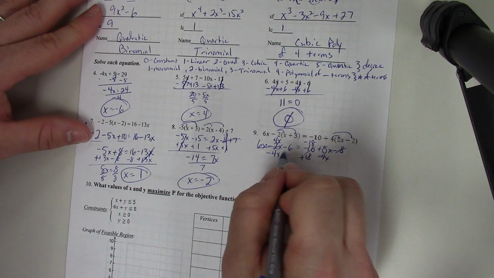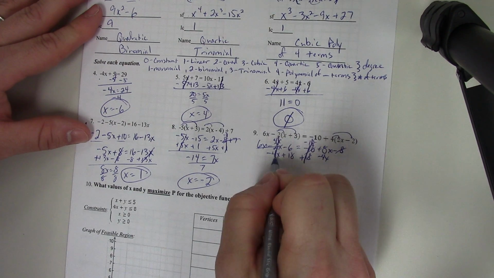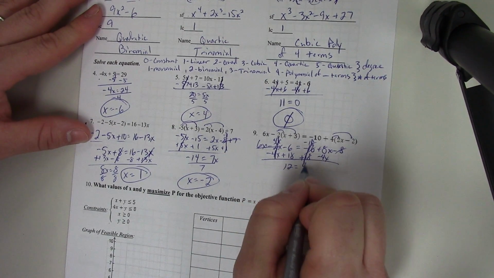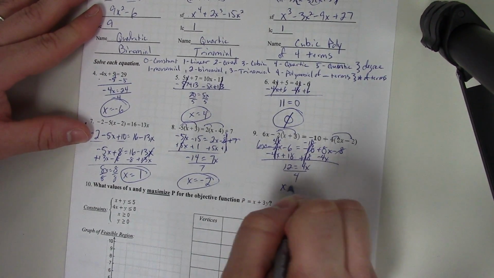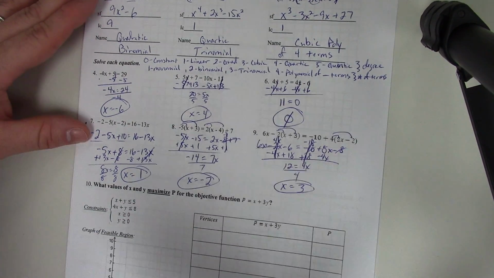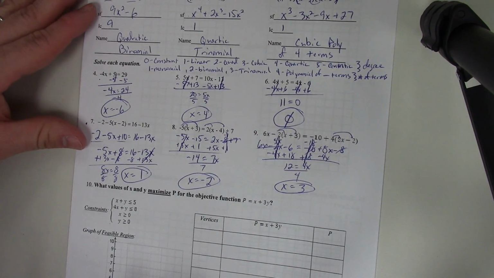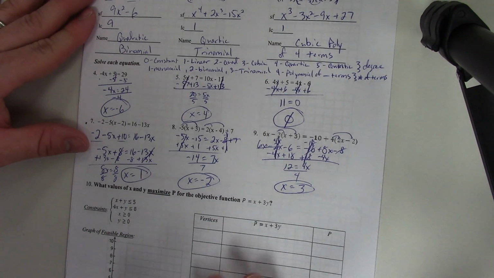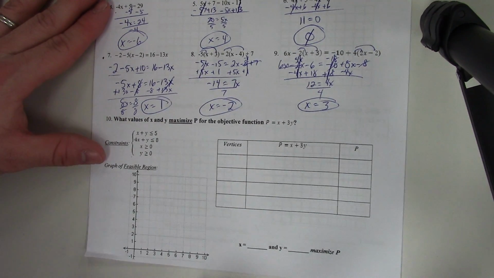Bring the 18 to both sides. These cancel, 12 equals 4x. Divide to get x equals 3. And again, I could keep plugging these in to double check myself, but I have done these before, so I know they're right. Okay. Down at the bottom, it's a linear programming problem.